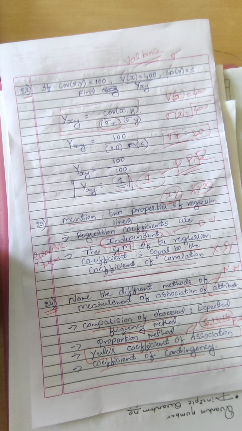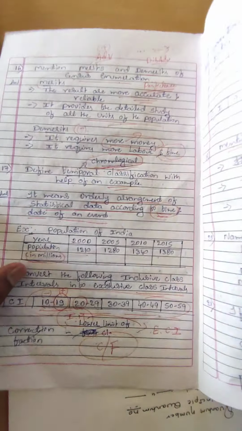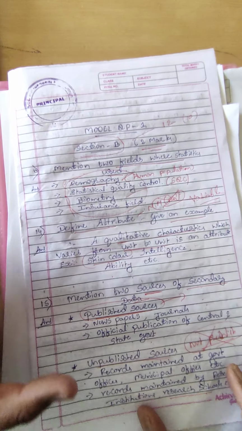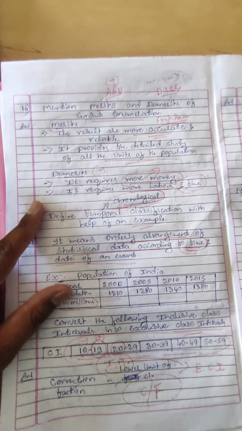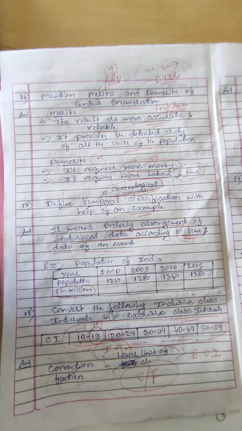Okay dear students, all these topics we discussed, you must maintain in a separate book. You can write all the model question paper questions with answers.